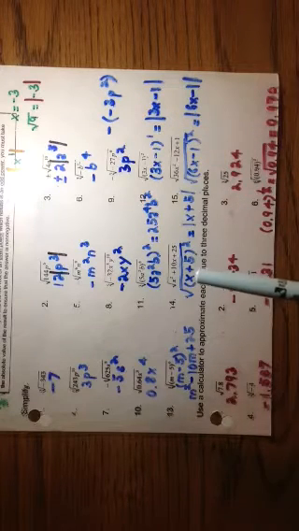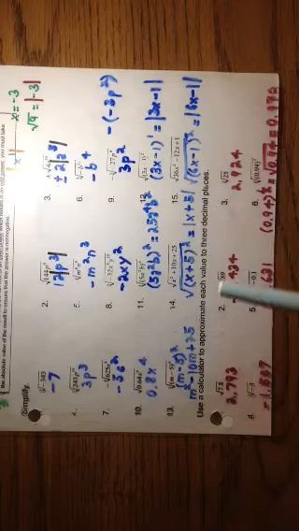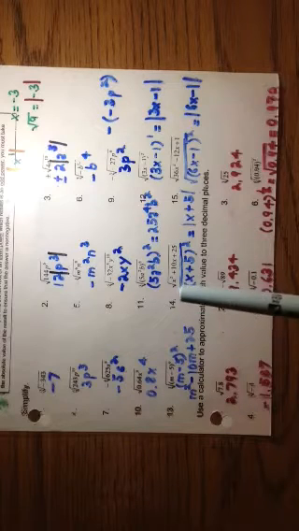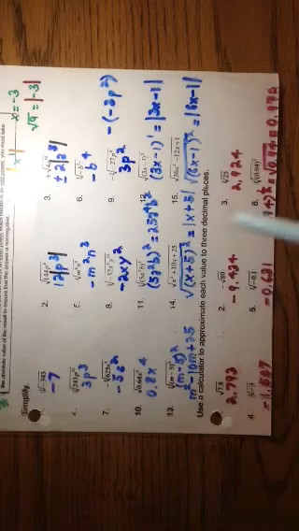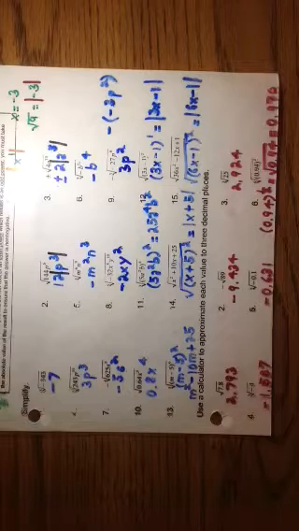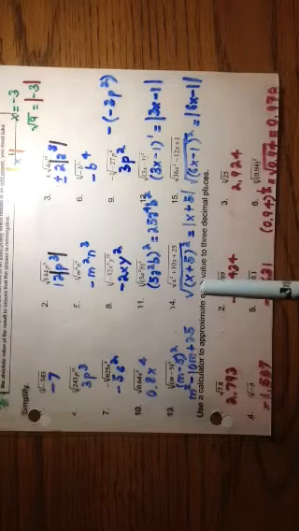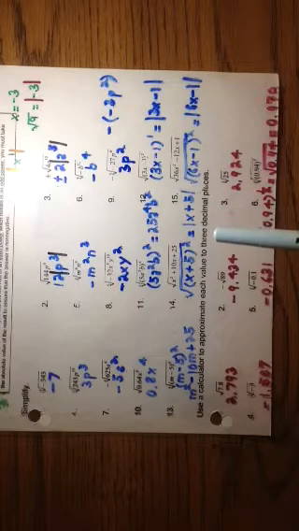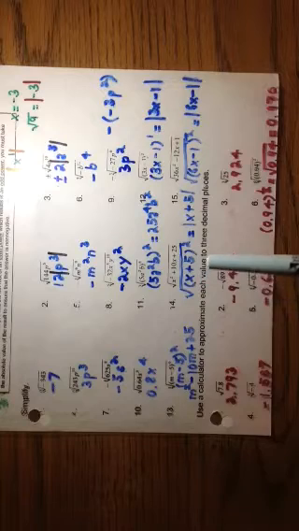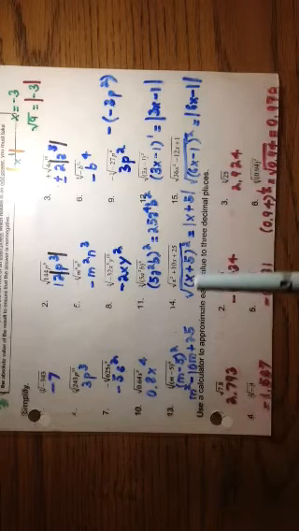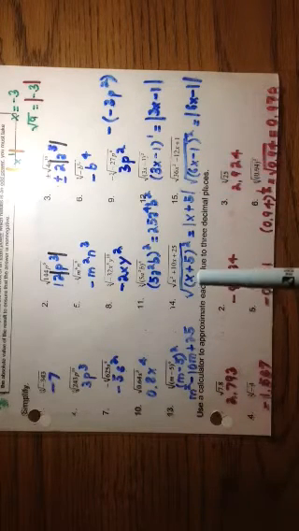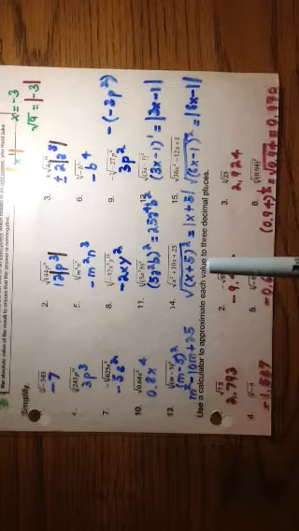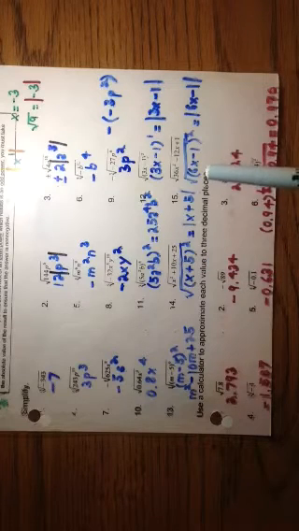Also, as you look at 14 and 15, you cannot take roots of individual terms in polynomials. What you need to do is factor, and in both 14 and 15, they are perfect square trinomials, and they can be rewritten as the square of a binomial. In 14, the quantity x plus 5 squared, and in 15, the quantity 6x minus 1 squared.